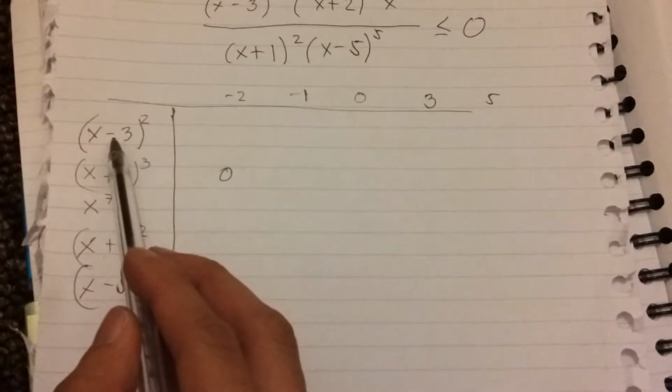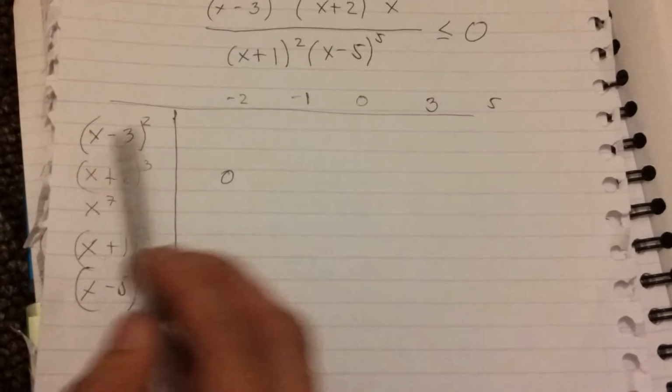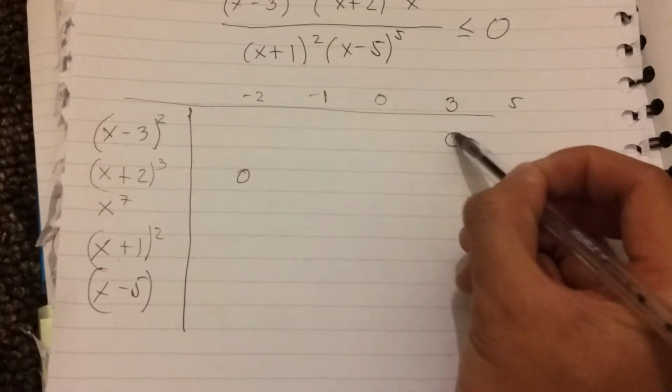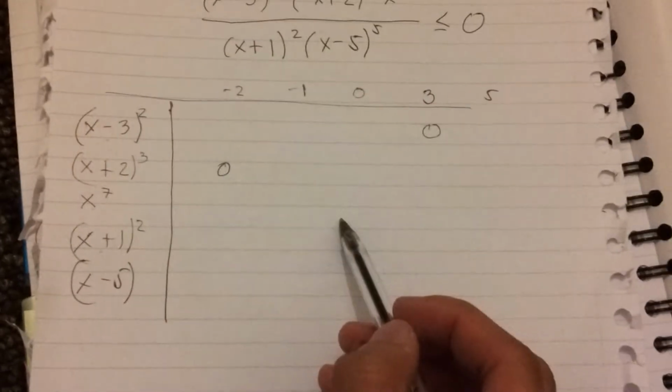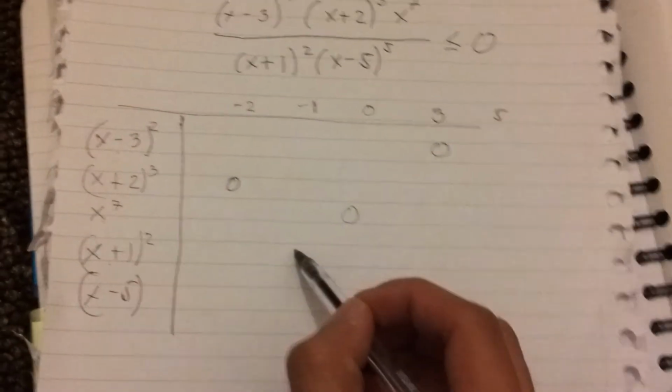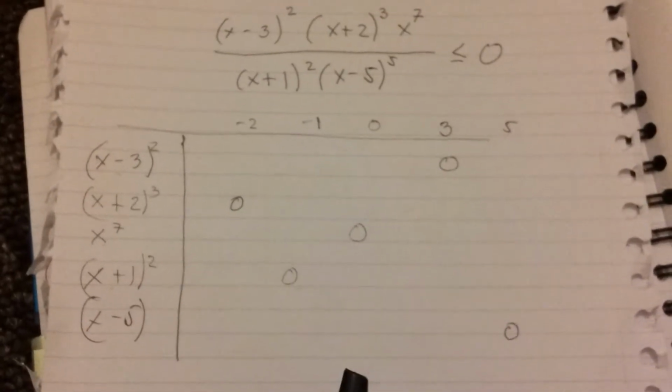Tapos, ang ining variable magiging 0 if ang values ng x is 3. So, ibutang tadi 0 man. Ang ining value 0 gani kung ang value ang x is 0 man. And we know this one is 0 here. And this one 0 if x is 5.